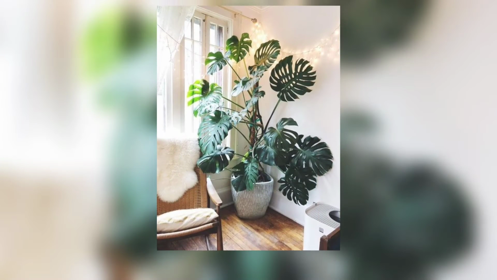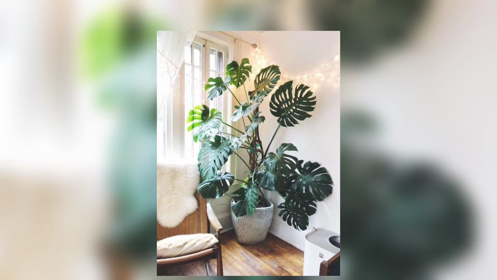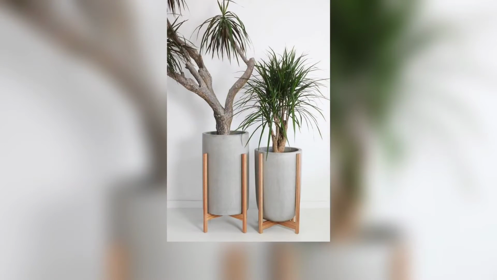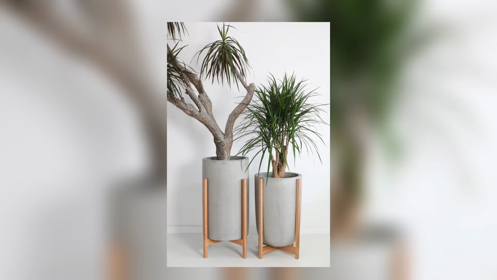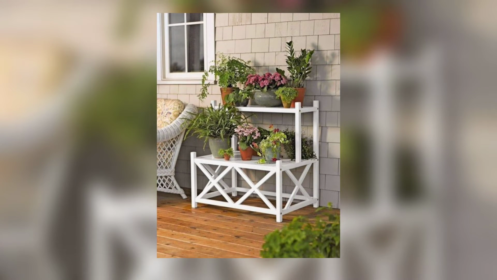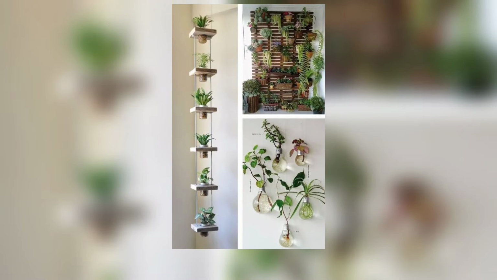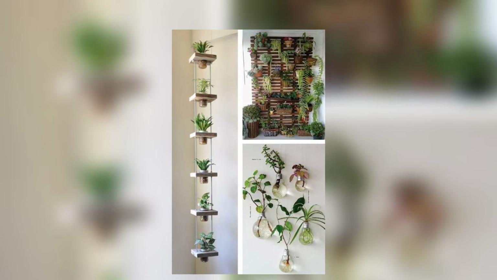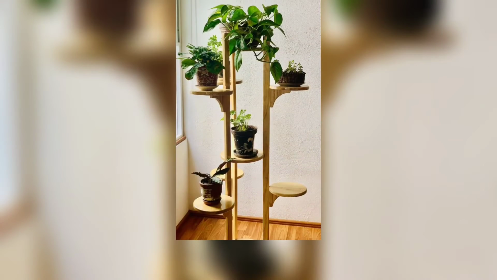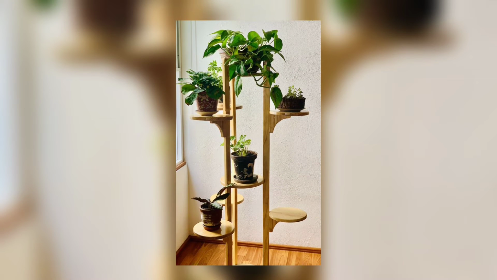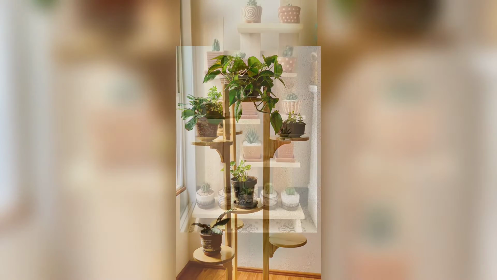planters. Number 7. Create plant-filled corners and nooks in your home by grouping plants together and adding a cozy sitting area. Number 8. Use plants to add some color to a room. Choose plants with colorful flowers or foliage to add some visual interest.